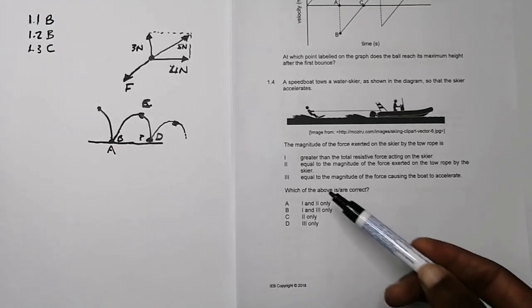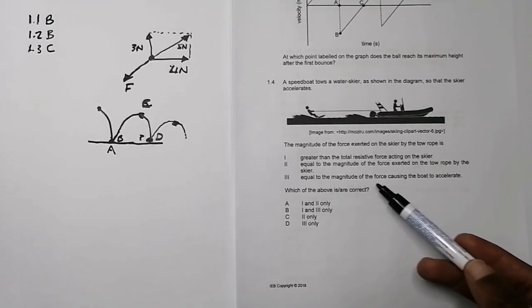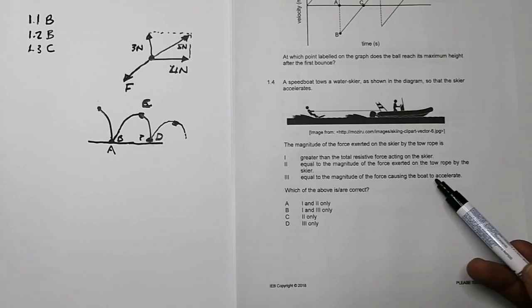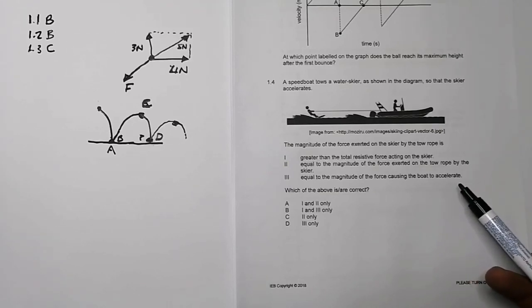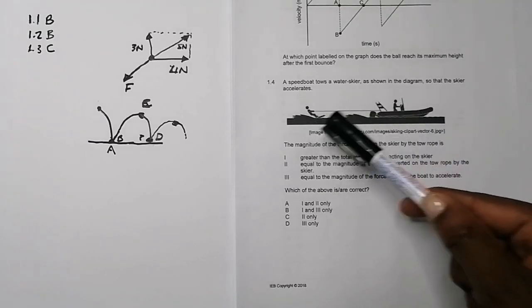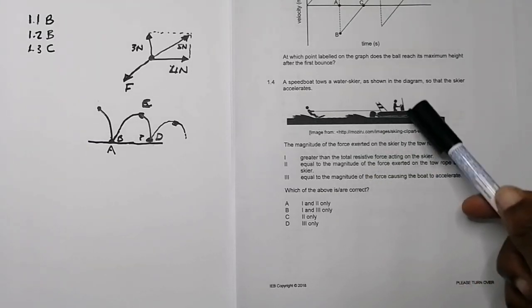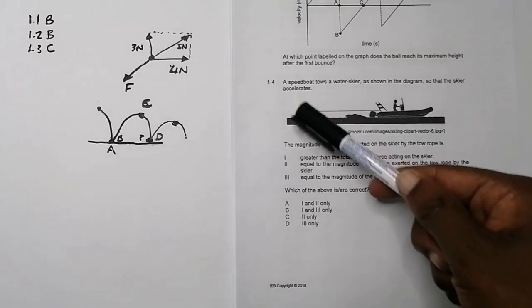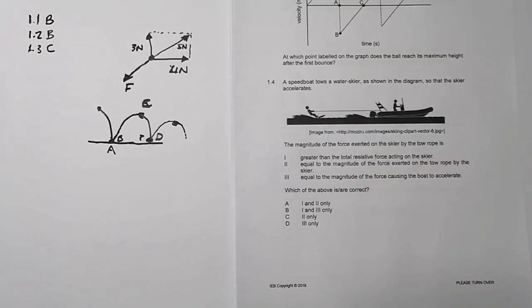So let's look at the third one. They say equal to the magnitude of the force causing the boat to accelerate. Remember, those are two totally different objects, right? So the force that's exerted on this one is not necessarily the same as the force exerted on the skier, right?